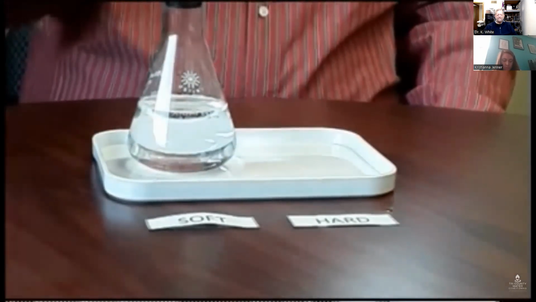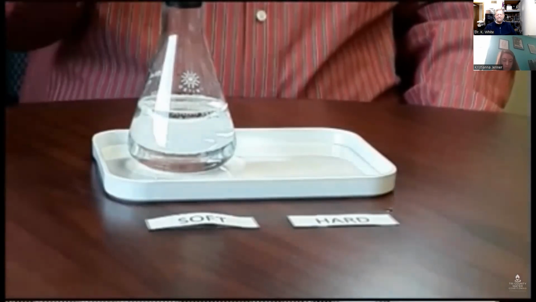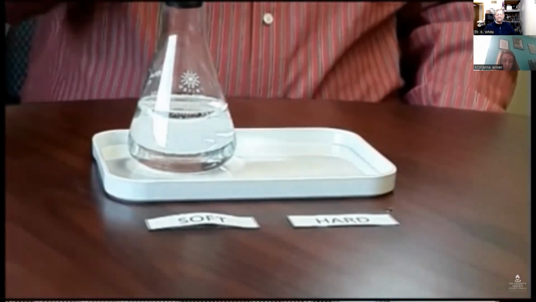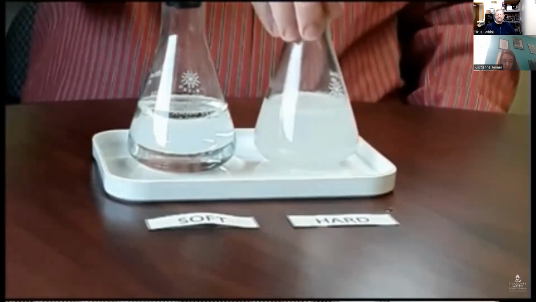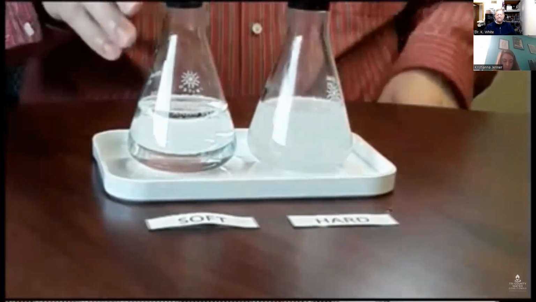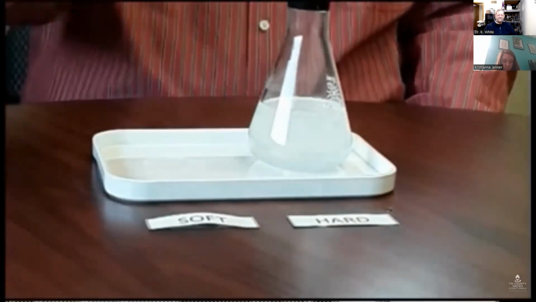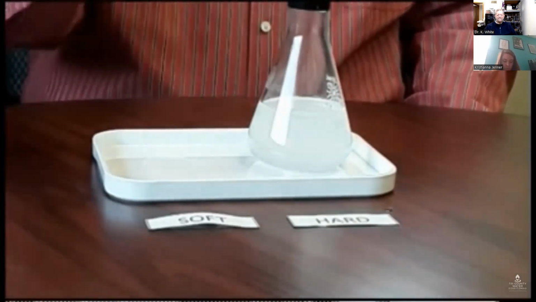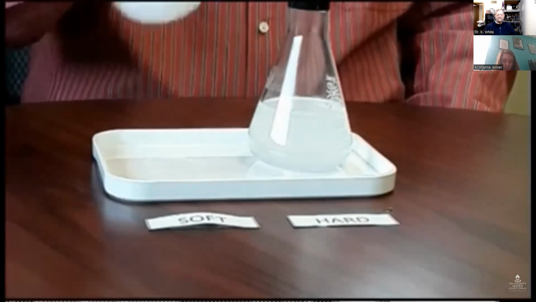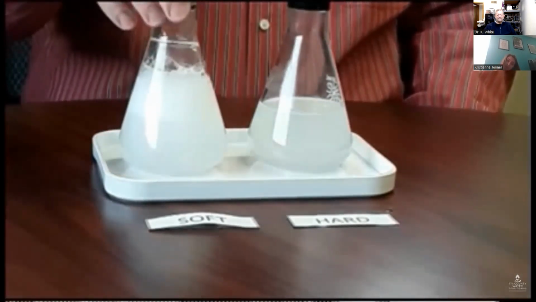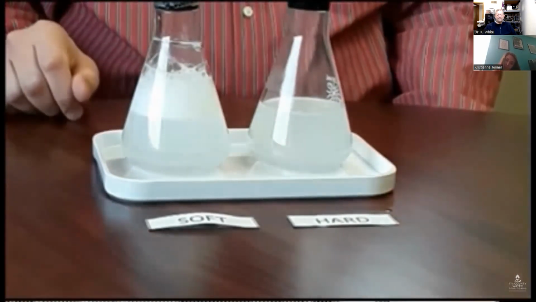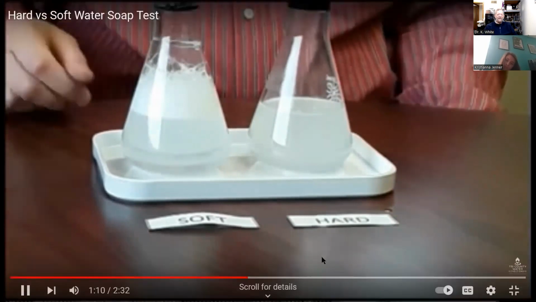Hard water first. You can hear the 18 grains hardness we have in Prior Lake water. So not much effect from the 3 drops of soap solution we added here. Here's the soft water. Much different sound, not nearly as loud. You can see all the suds that we're getting for that one.